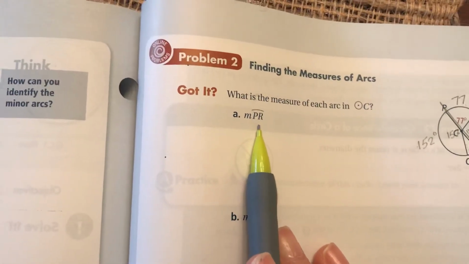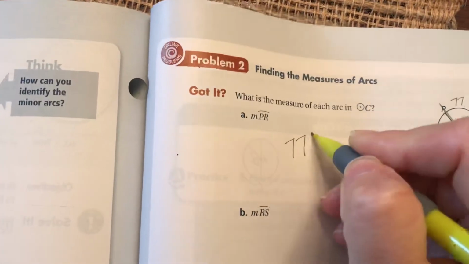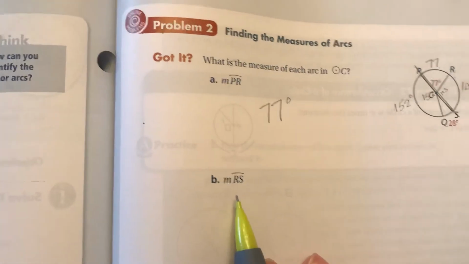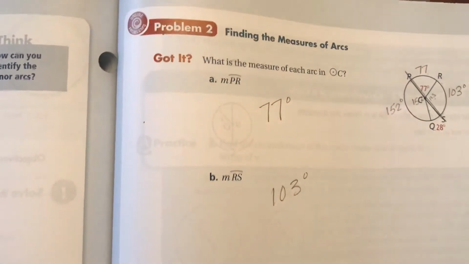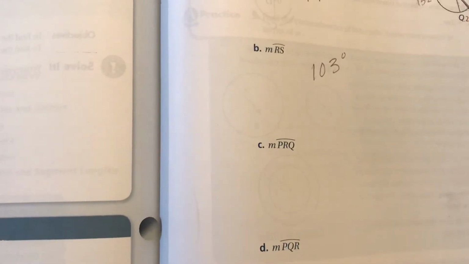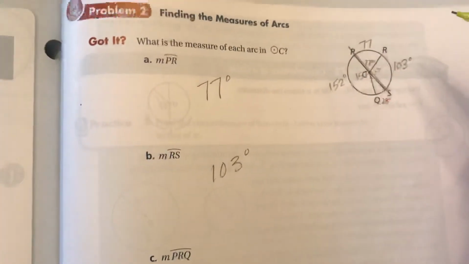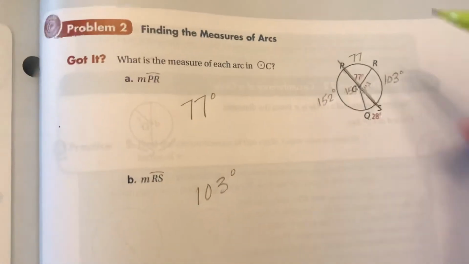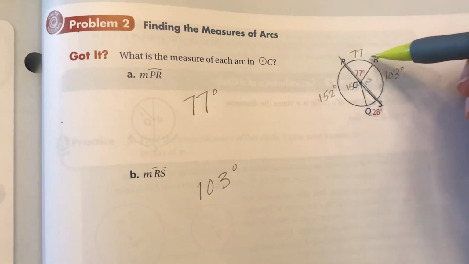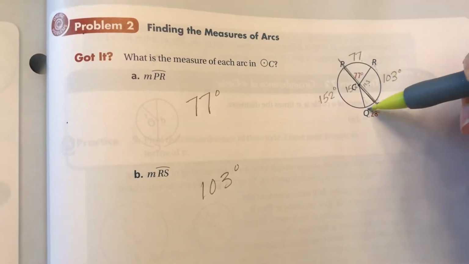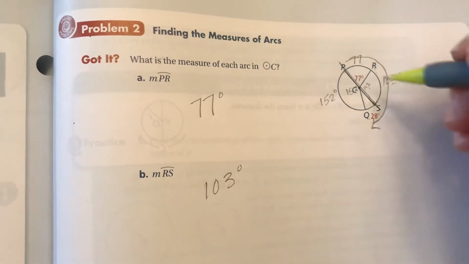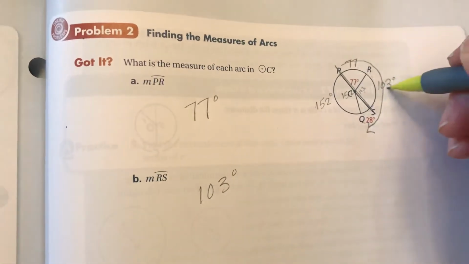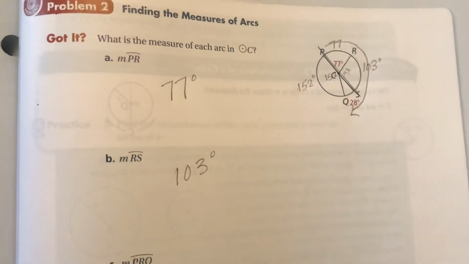Measure of arc PR, of course, is 77 degrees. Measure of arc RS, that would be 103 degrees. Okay, measure of arc PRQ. So to figure out what they're talking about there, PRQ, I'm going to go from P to R all the way to Q. So that's from here all the way to here. So I'm going to have to add up 77 plus 103 plus 28.